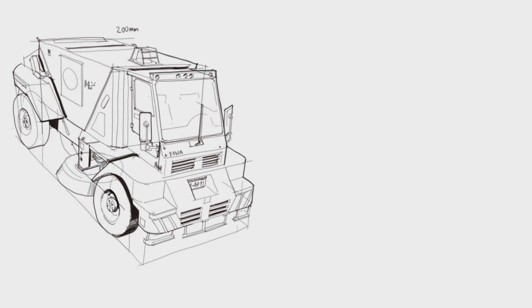I'm just putting in minor details like the lettering, the decals, and all of that. Some bolts.